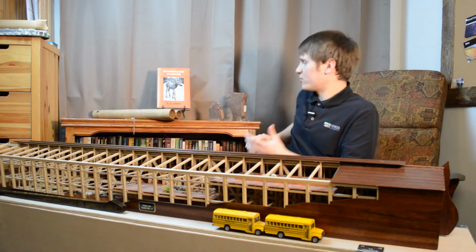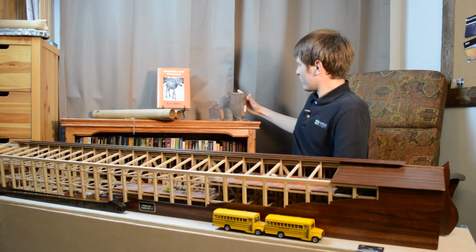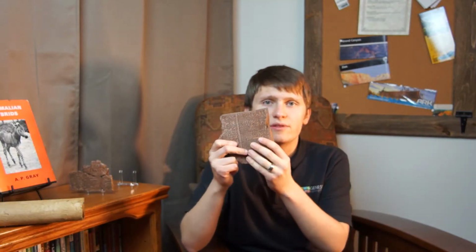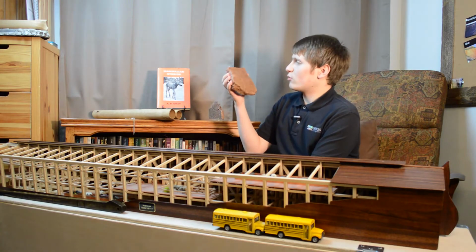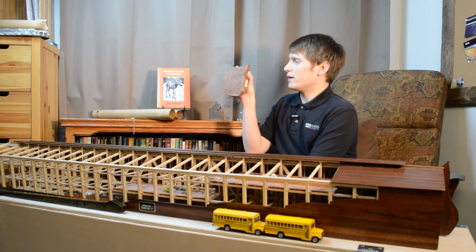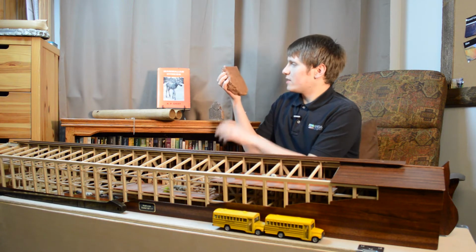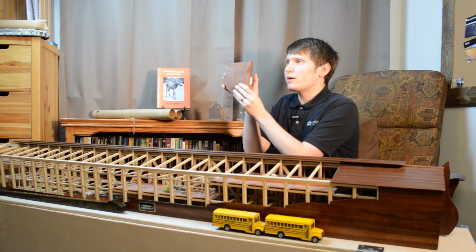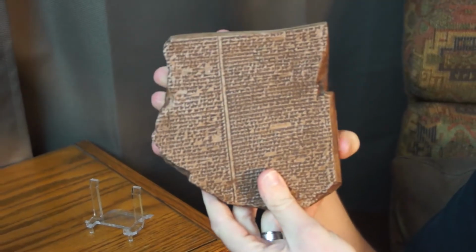So the next couple props we're going to take a look at are a series of resin tablet replicas. Here is a tablet replica of tablet 11 from the Epic of Gilgamesh. It was discovered in the Great Library of Ashurbanipal in Nineveh, and this tablet is important because it talks about the flood. This is the flood tablet.